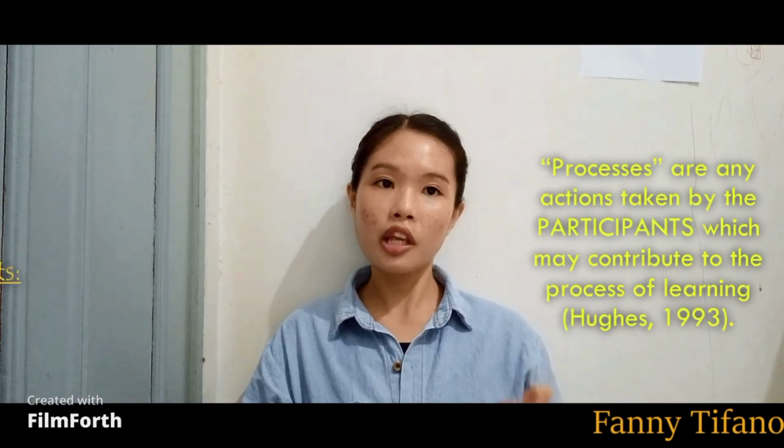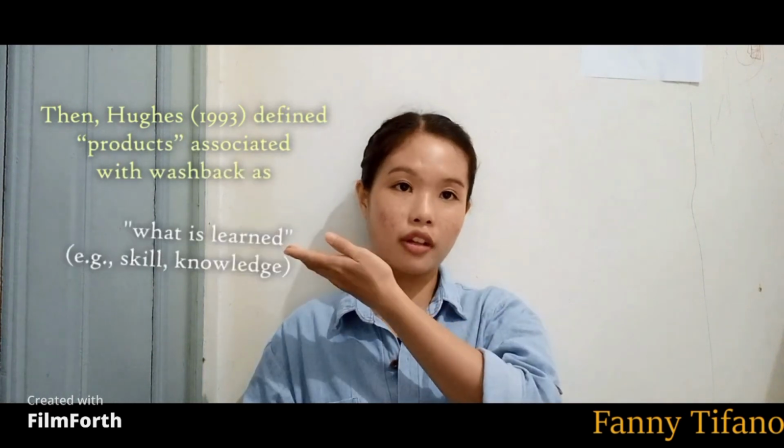Note the participants here may refer to teachers, students, schools, parents, government, and even test administrators, course designers, material developers, etc. Then, Hughes originally defined products associated with washback as what is learned and the quality of learning.